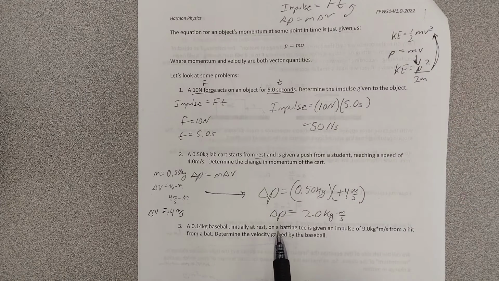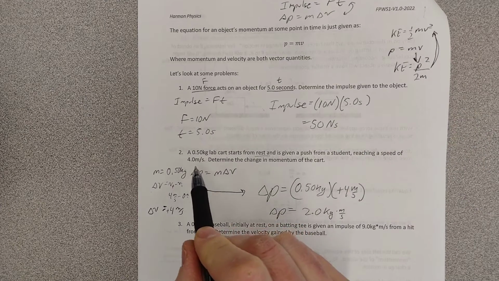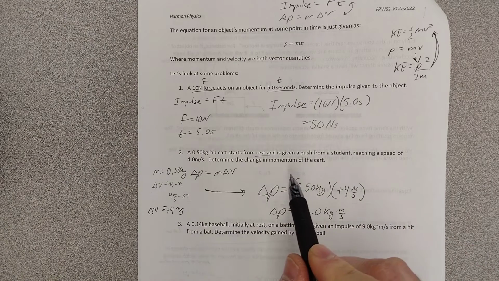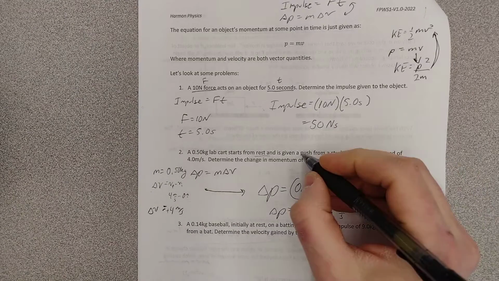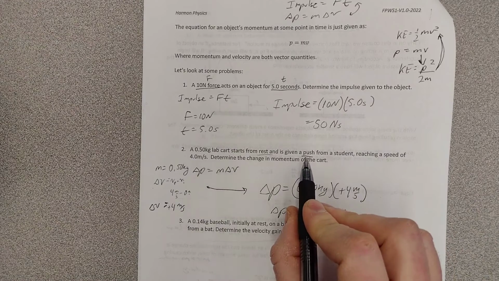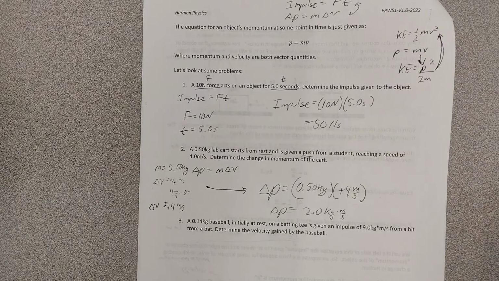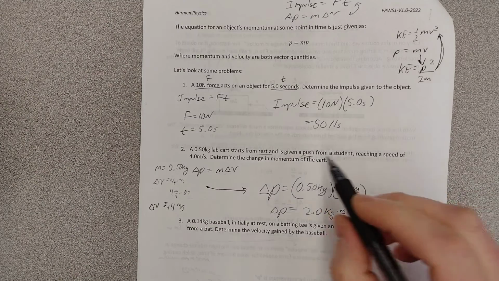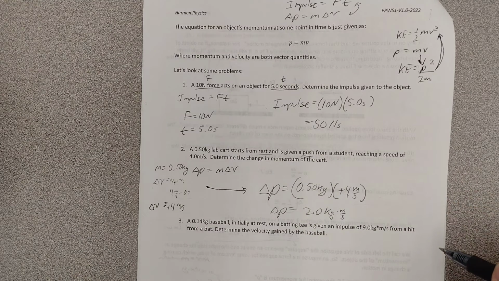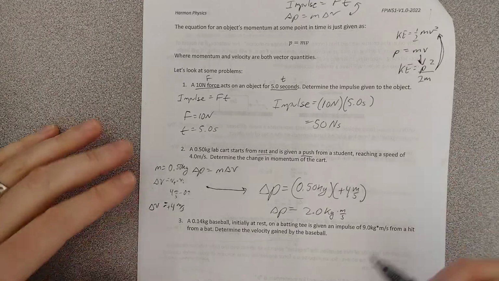So this is the interesting thing. I didn't mention anything about the force here. Starts from rest and is given a push, so that is your force. So the impulse given to the object by this push is 2.0 kilogram times meters per second, or 2 Newton seconds, depending on which way you want to report it.